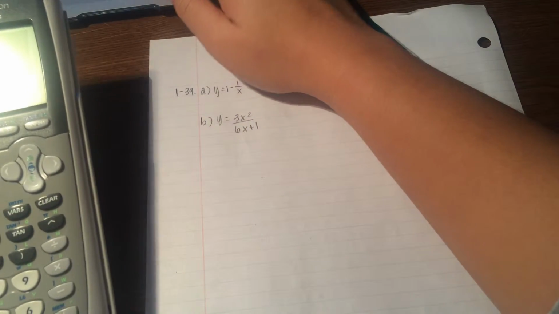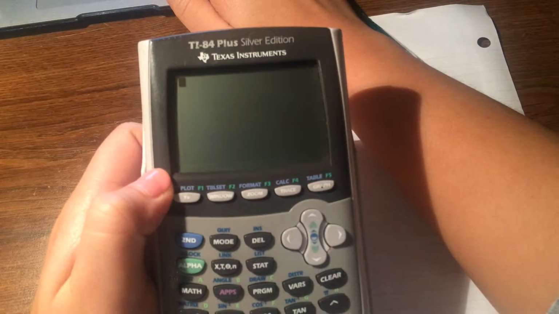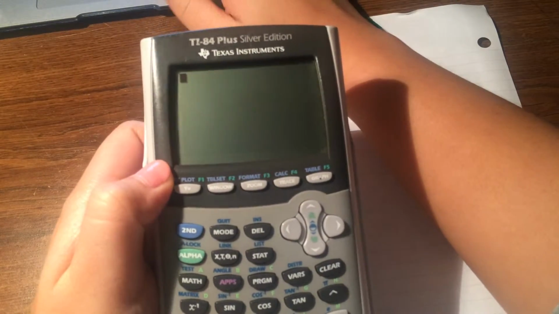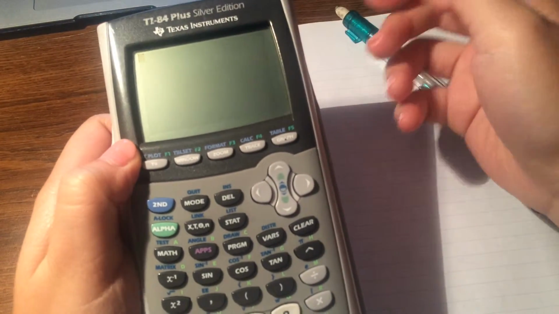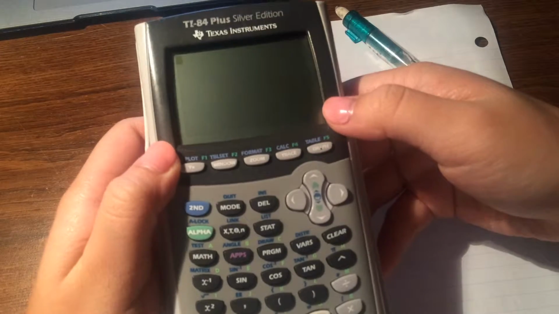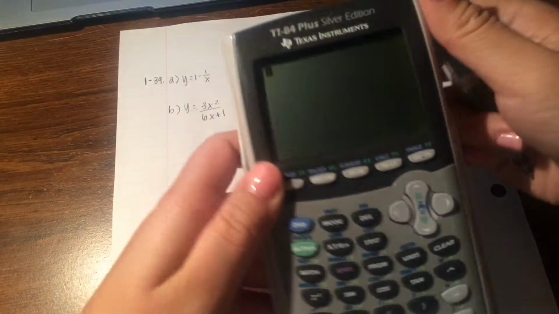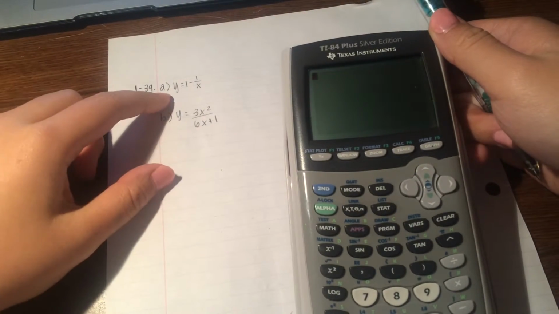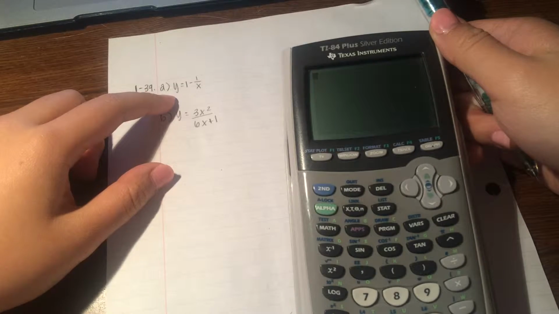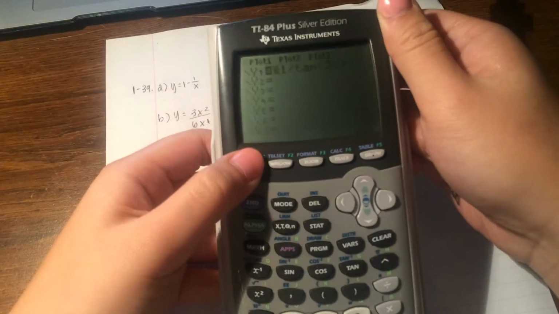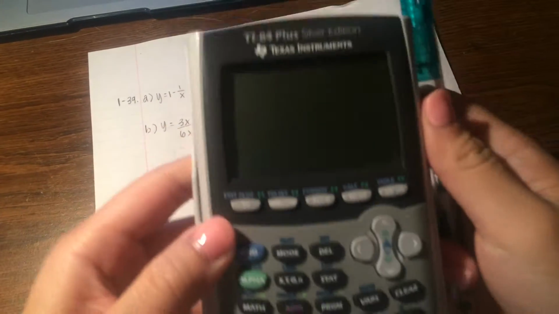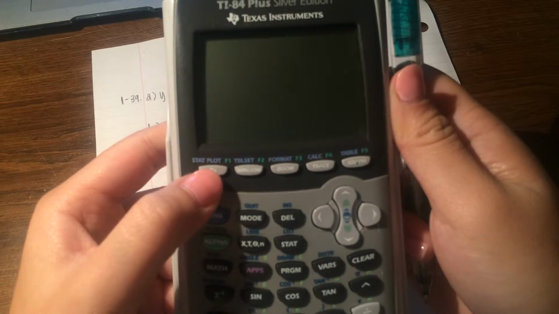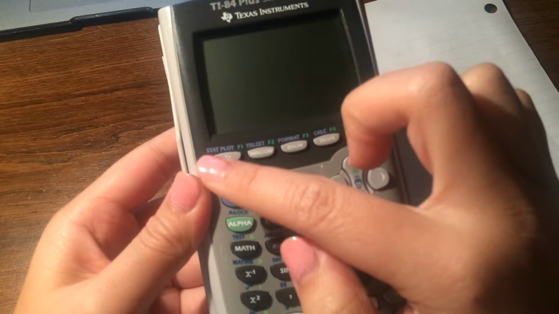So to begin, I have a TI 84 Plus Silver Edition as my calculator, and I'm going to show you how you can graph the following functions. So for A, the function is y equals 1 minus 1 over x. So first off, you start by going to y. Press the Y button.